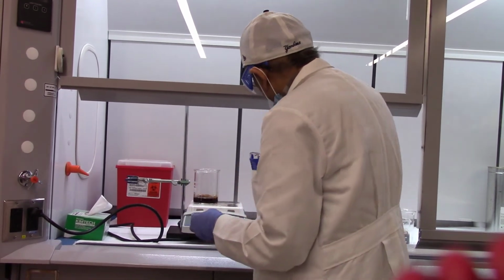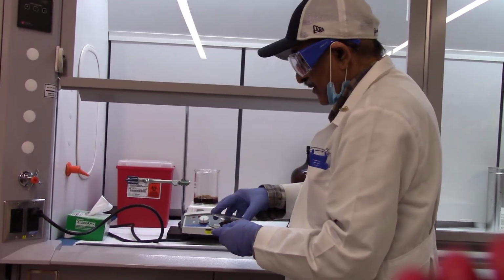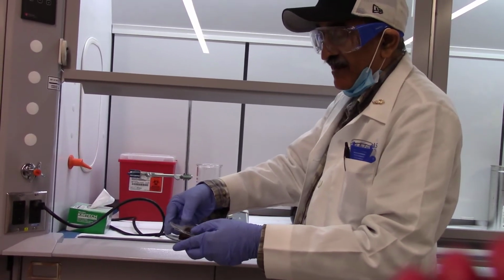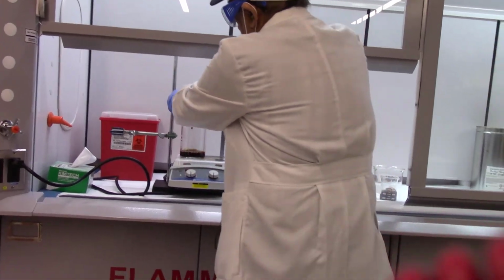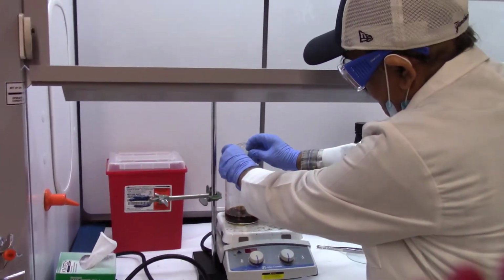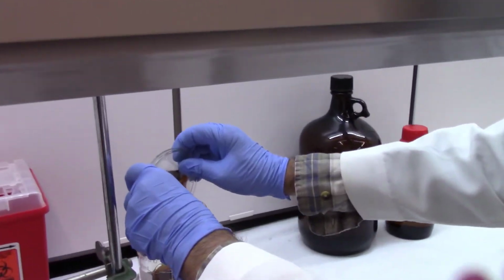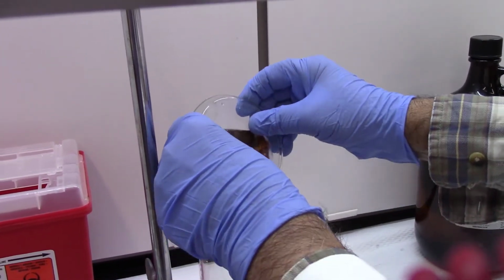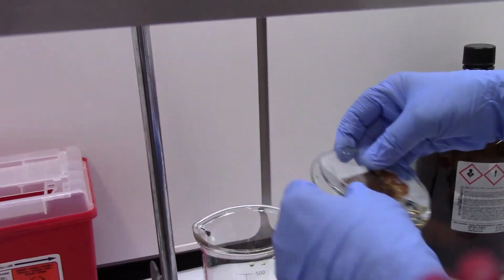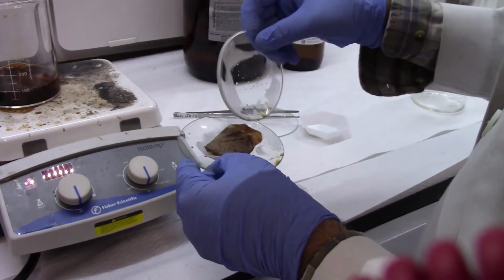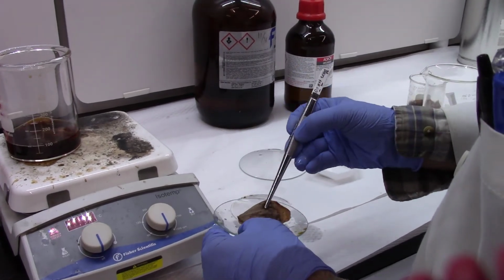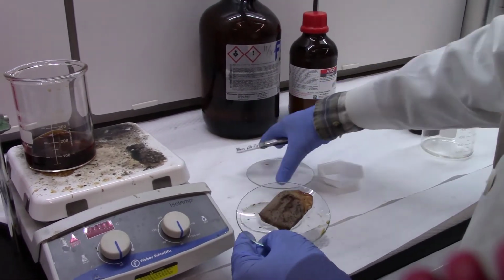Now either you can squeeze them between the thumb and the fingers into the beaker, or you can use these two watch glasses. Put the bag in between the watch glasses, sandwich them, and then press them together. That's the safest way of extracting the tea solution. Do the same thing with the other two bags as well.